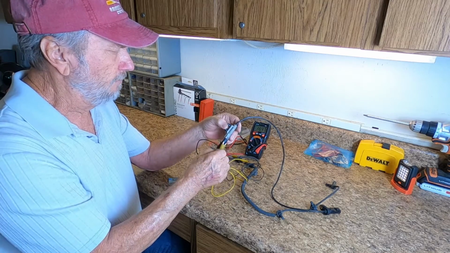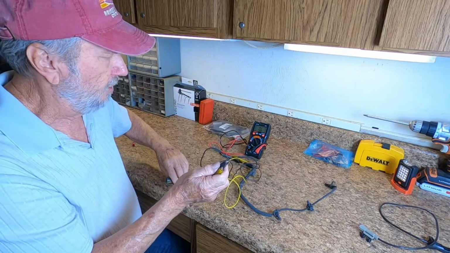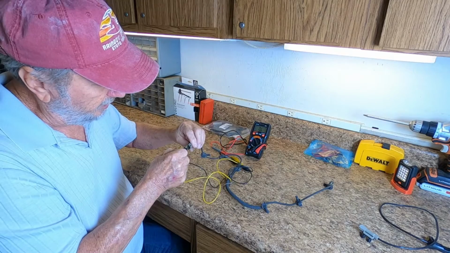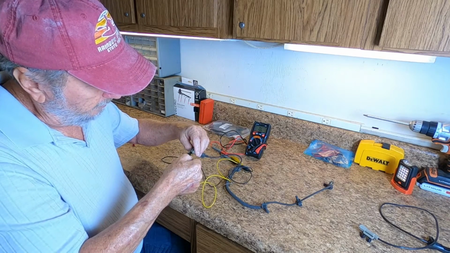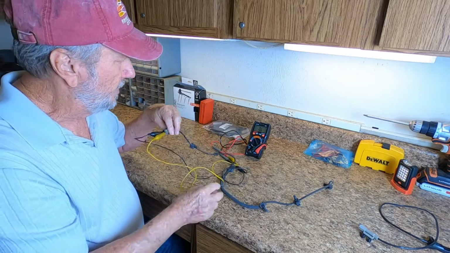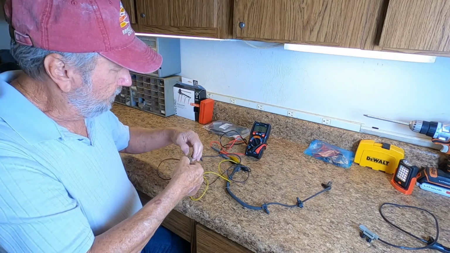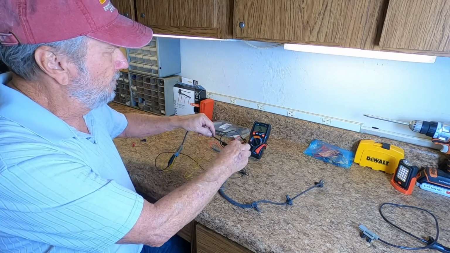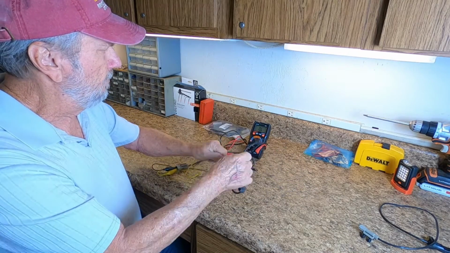It shouldn't do that. Now I'm going to go back and test the other one. This was originally testing bad, but I'm going to see. I'm going to do it like I did before. See there. See, now it's reading bad. It's not reading a short like it should be.